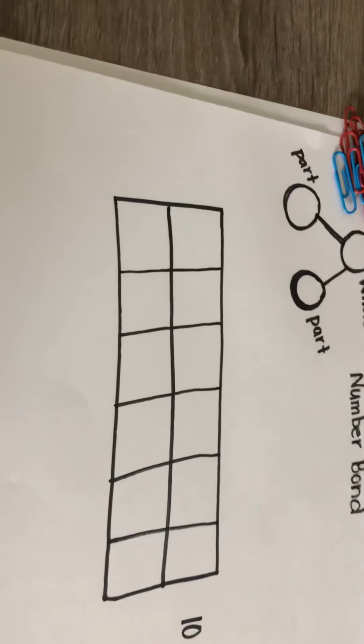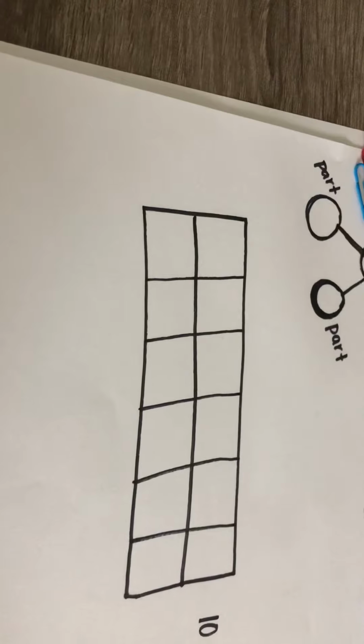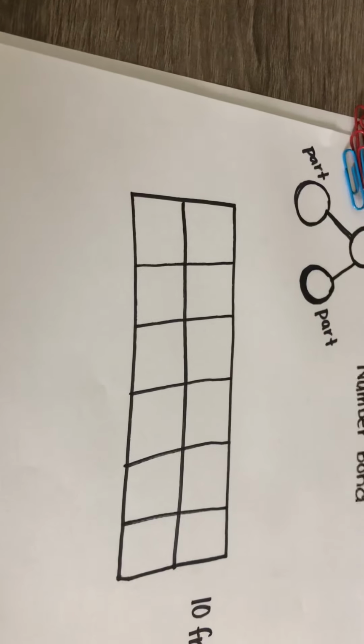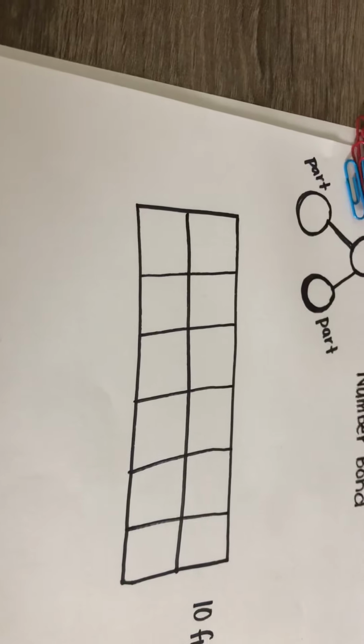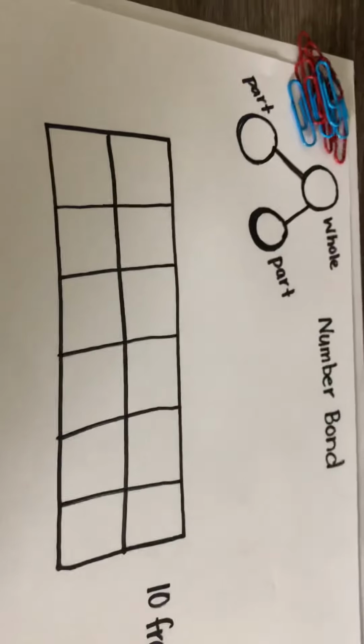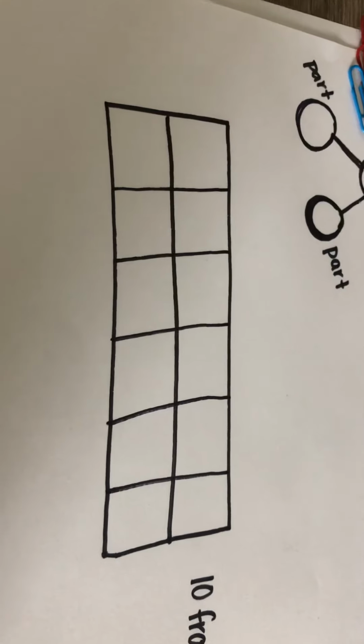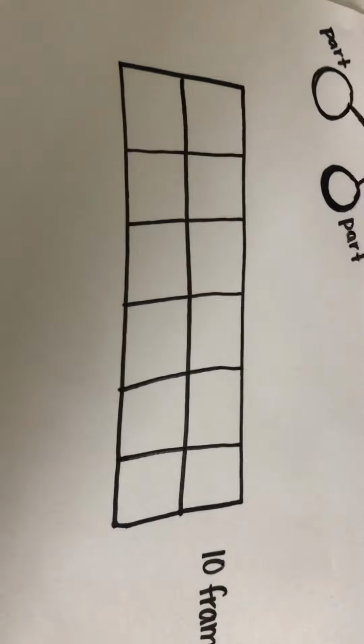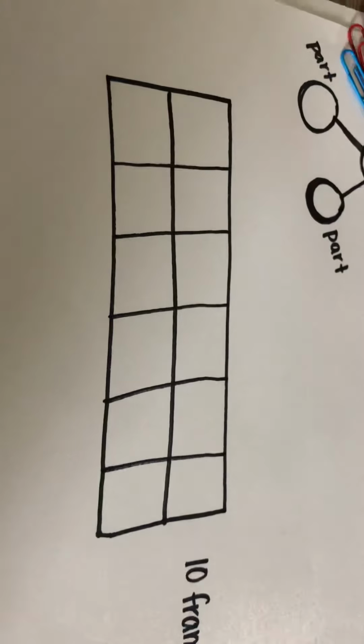So today's application problem says you're having a birthday party. You need 10 party hats for your friends. Draw 10 simple hats. Color some hats red and some hats blue. Then make a number bond about your picture. So what I'm going to do is I'm going to imagine that my student doesn't want to draw, okay, or may not be able to at this time. And I'm going to use these objects to represent.